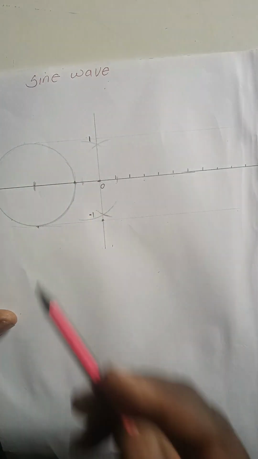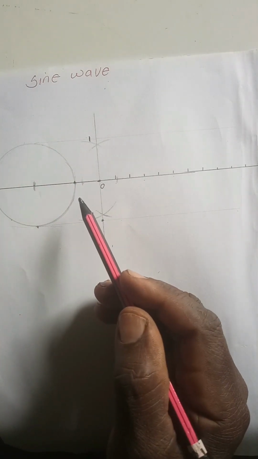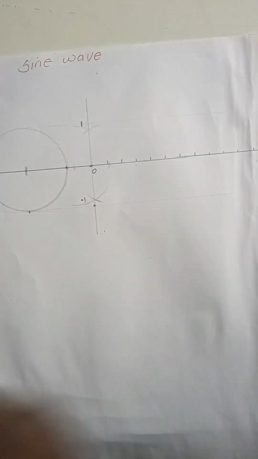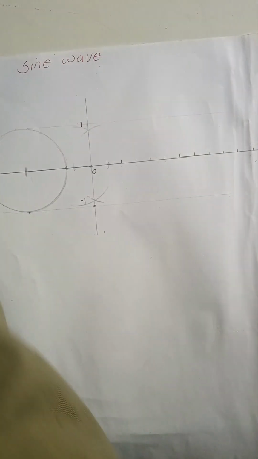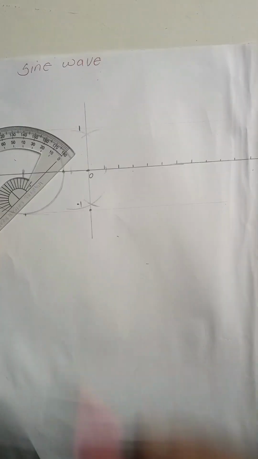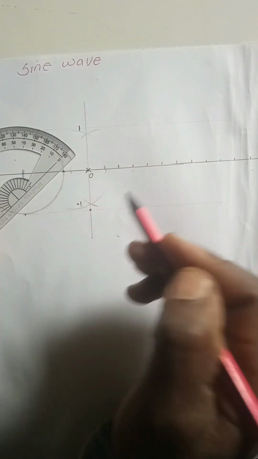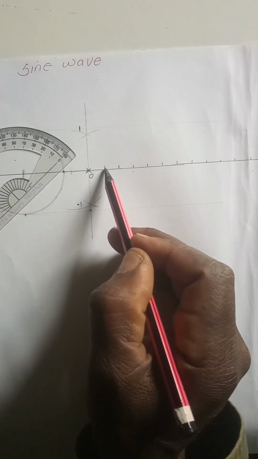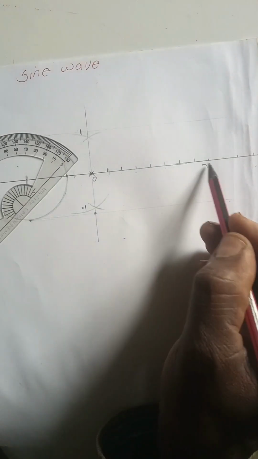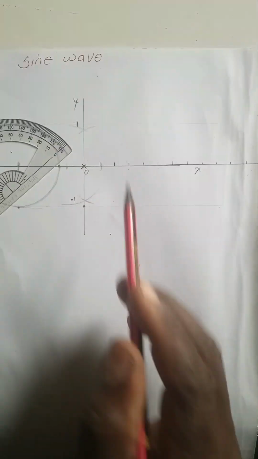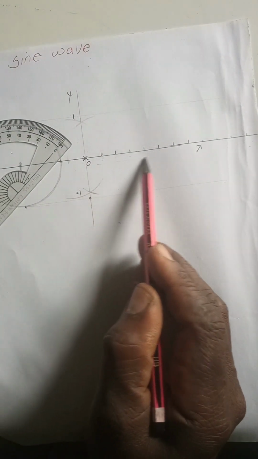Now let us take an angle of 30 degrees. This is our 0 here. So the scale on the x-axis, this is the y-axis, we are going to represent angles down here.